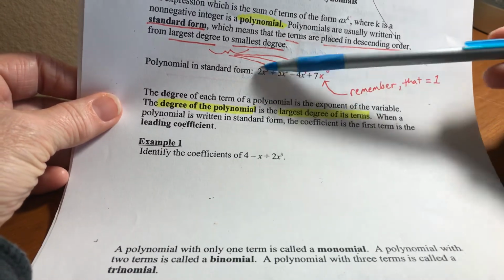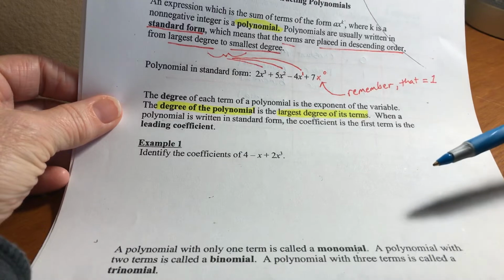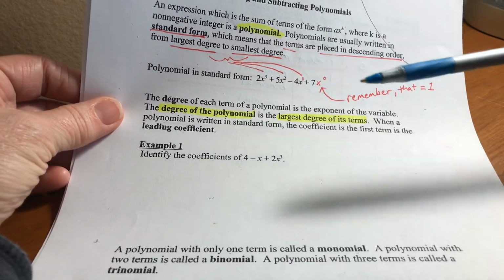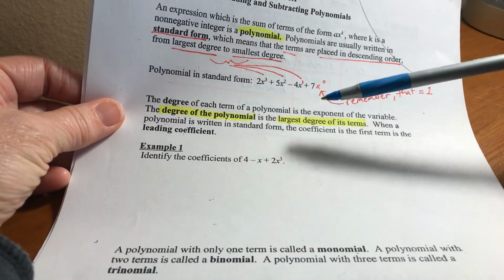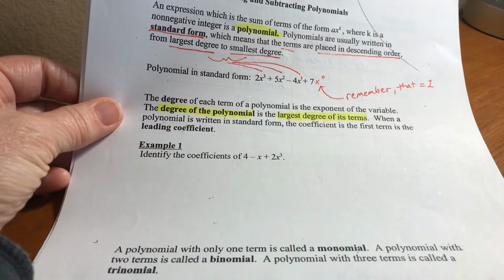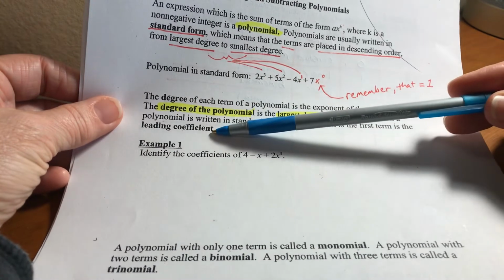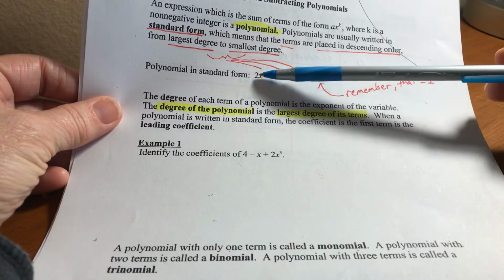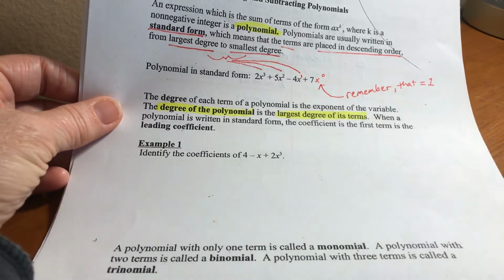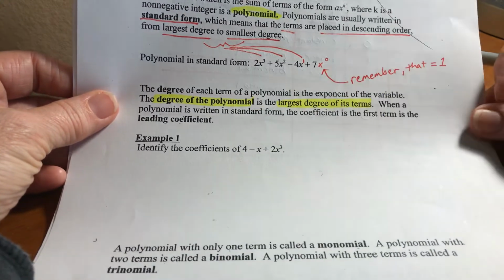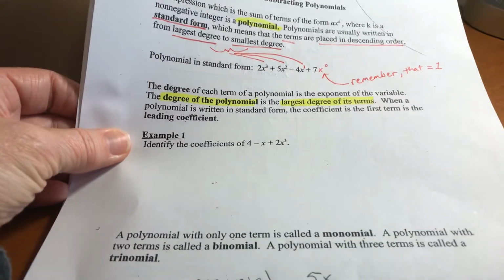The degree of the whole polynomial, so I highlighted this part, is the largest degree out of all of the terms that you're looking at. So for this polynomial, the degree of the polynomial is 3. Whenever the book talks about leading coefficient, it has to be in standard form. So the leading coefficient of this polynomial is the 2. If you can remember, a coefficient is the number in front of the variable or being multiplied by the variable.